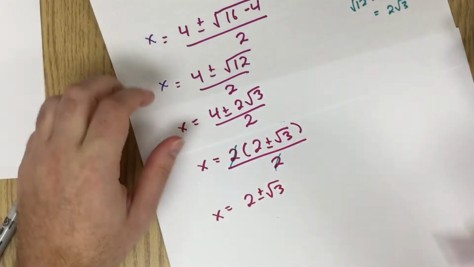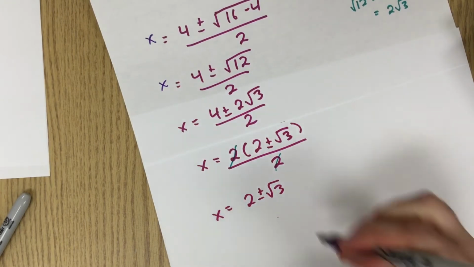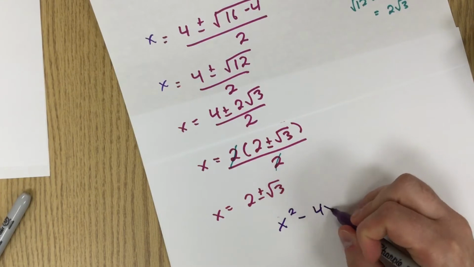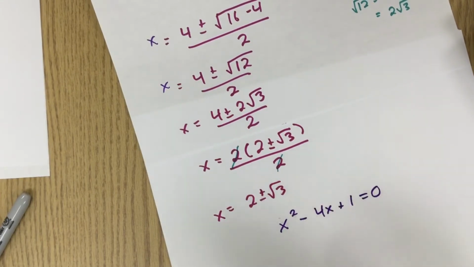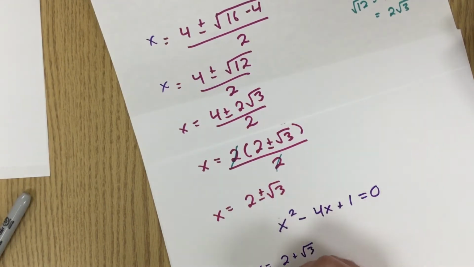So just to reiterate, if we have the equation x squared minus 4x plus 1 equals 0, there are two solutions: x equals 2 plus root 3, and the other solution is that x equals 2 minus root 3.